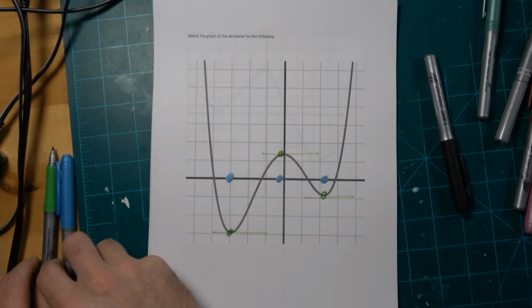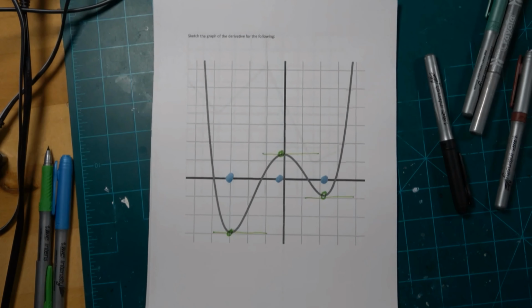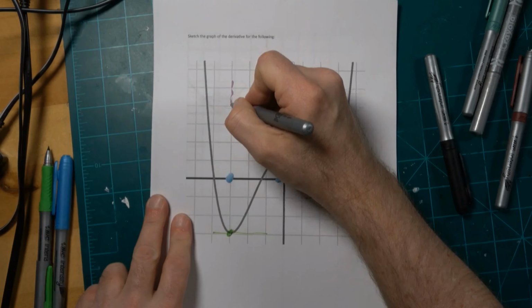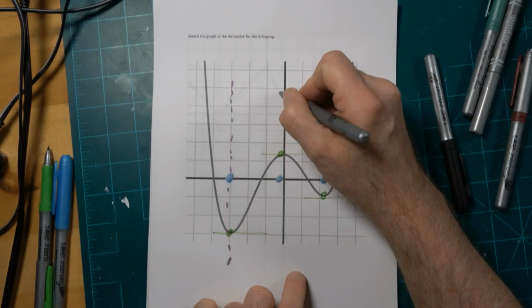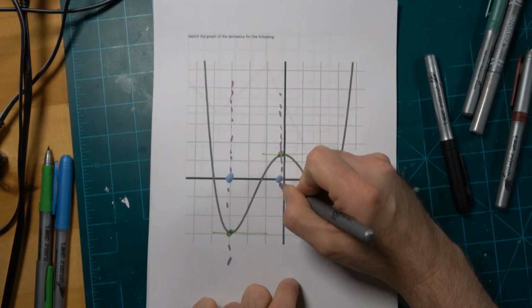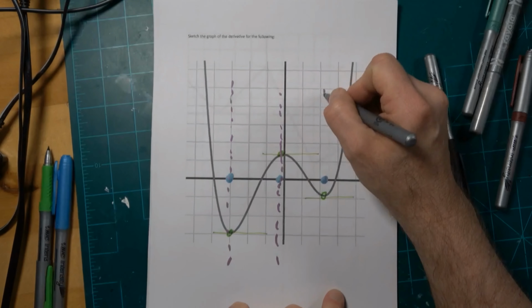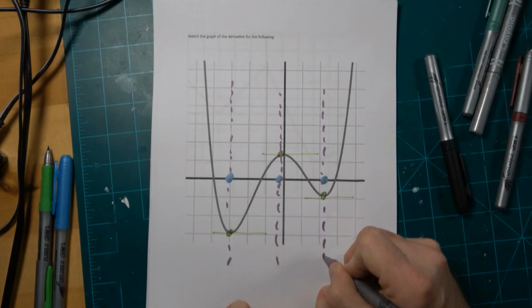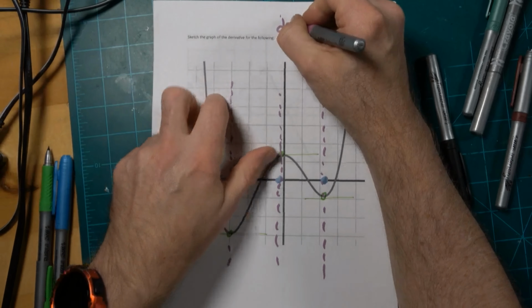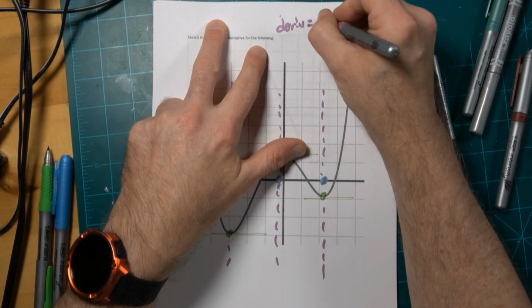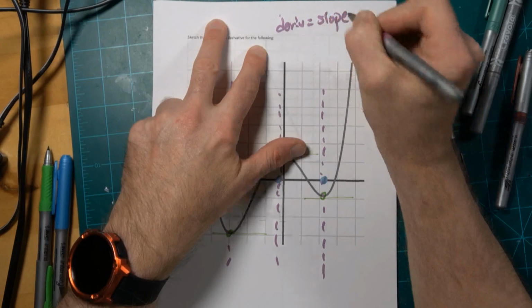Second thing they do is they act as partitions. So if I come in here, draw some dotted lines, these partitions are going to mark boundaries of where the derivative changes signs from positive to negative, okay? And remember, derivative is equal to slope, okay?